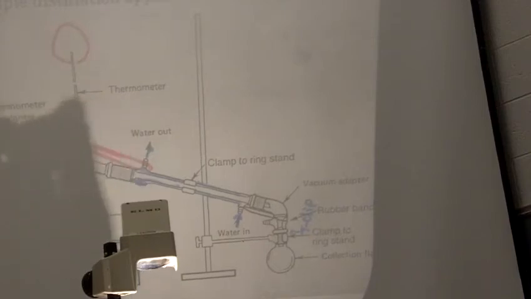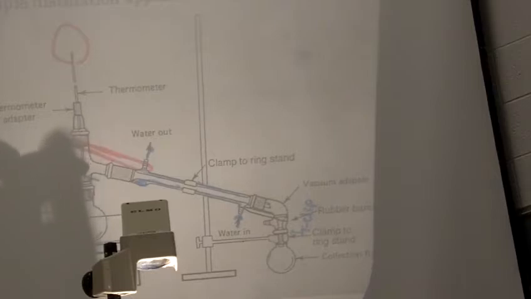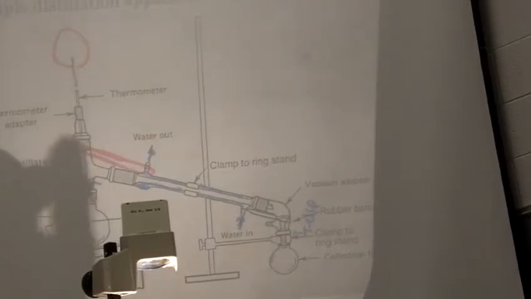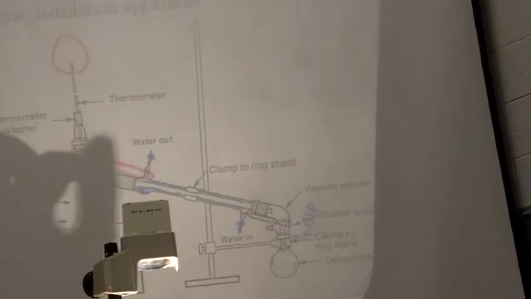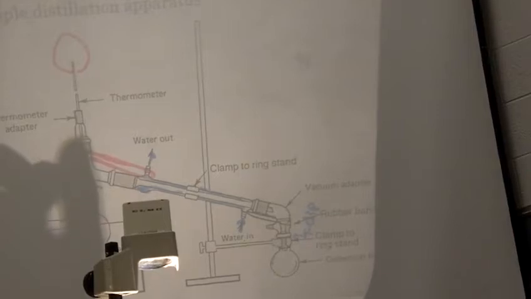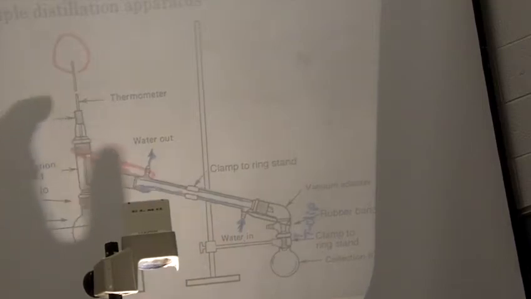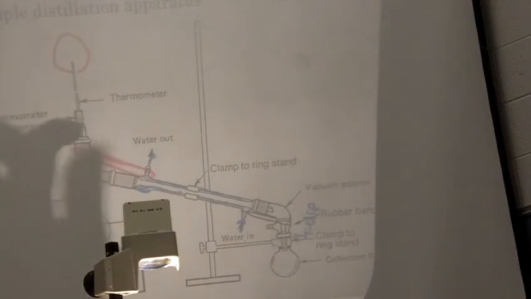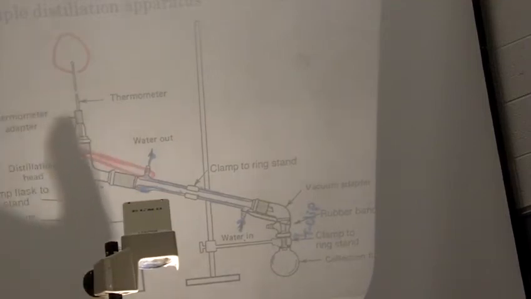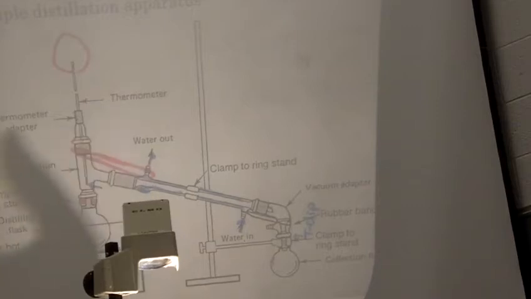So clamp it, you'll put on your three-way adapter, attached to that is your thermometer. You want to make sure your thermometer is down here, under the neck of your three-way adapter, because then it's reading the temperature of that vapor as it distills up and comes over right before it is condensed. That's the temperature that you'll use to verify what the solvent is that's being distilled over, okay? And a good place to get that temperature is when it is consistently distilling. You should have a nice temperature range.